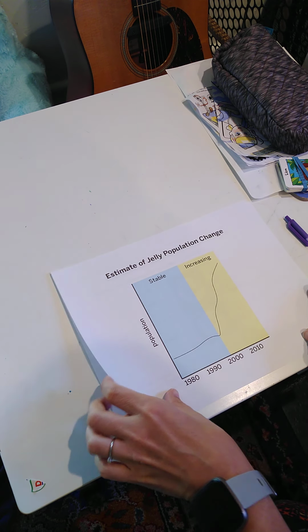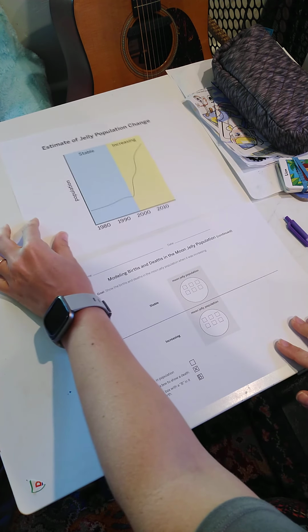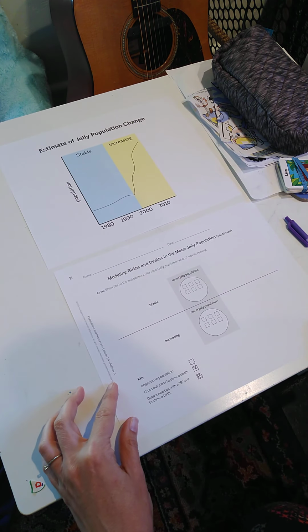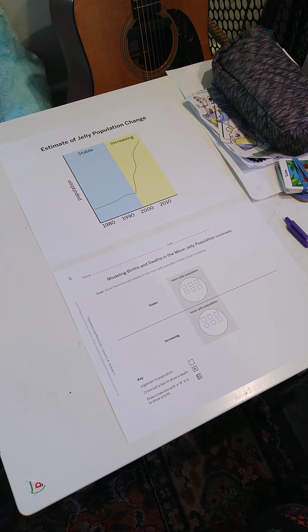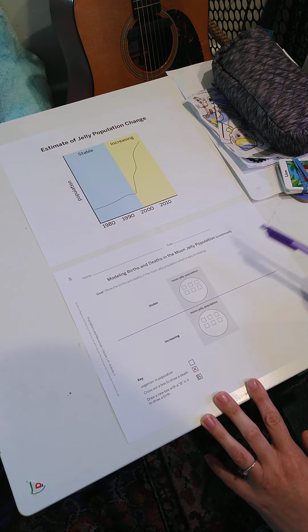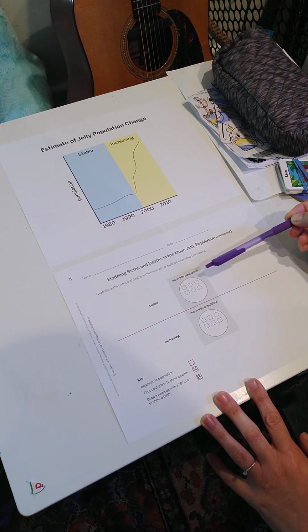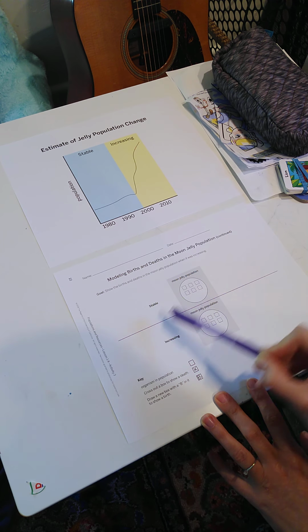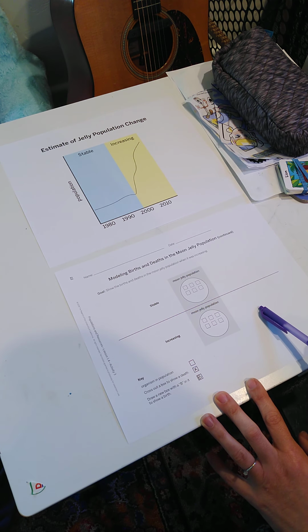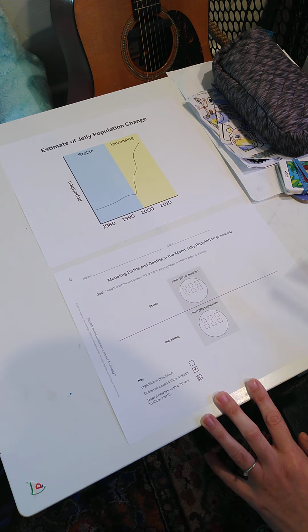So we're going to use this modeling births and deaths in a moon jelly population sheet. It's in Classroom. You can print it out, or if you don't have access to a printer, you can just draw something similar. The main thing here is that we have our moon jelly population. This is an example of a stable population, and this will be an example of an increasing population. So you'll need two setups there.